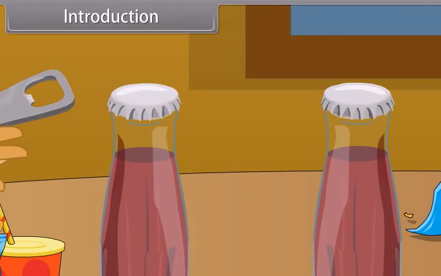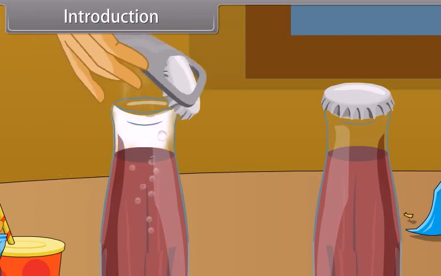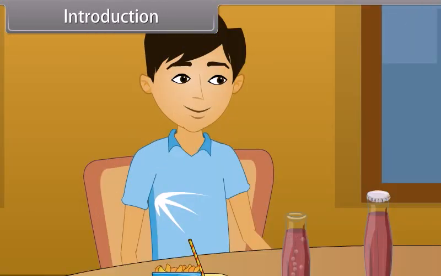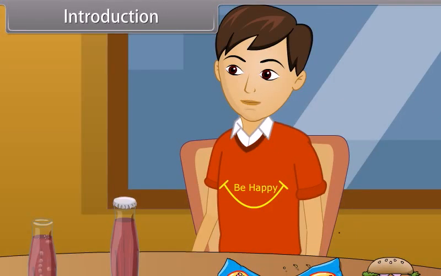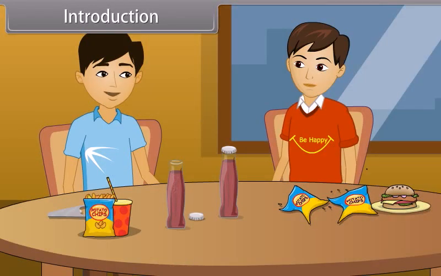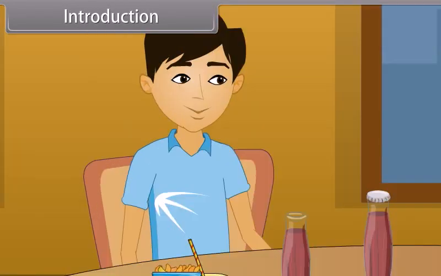Today, Rohan and Aryan are sitting in a cafeteria and enjoying some stuff. Aryan, may I ask you something? Yeah, sure. When you open the cap of the bottle, the bubbles are coming out continuously. Why? Okay, I will tell you. When the bottle is closed, the gas in the bottle is under pressure and remains dissolved. But when the bottle is opened, the pressure is removed and the dissolved gas leaves the liquid rapidly in the form of bubbles. This is an example of Henry's law of solubility of a gas.